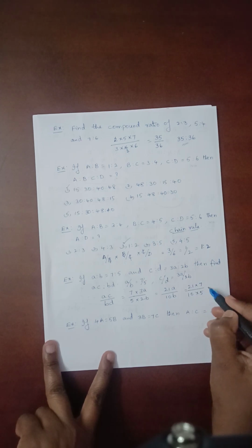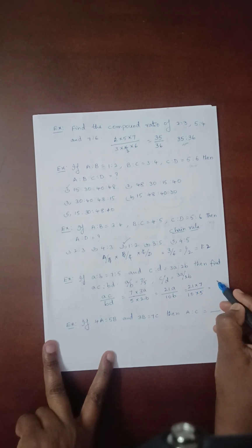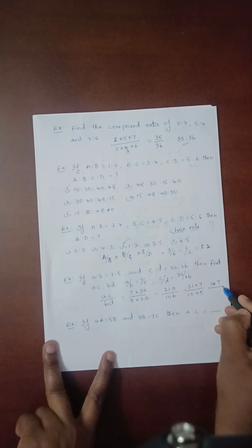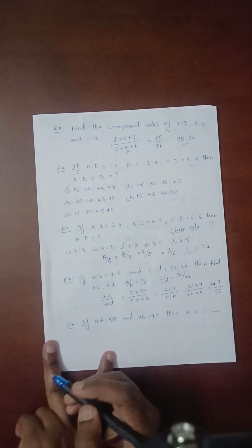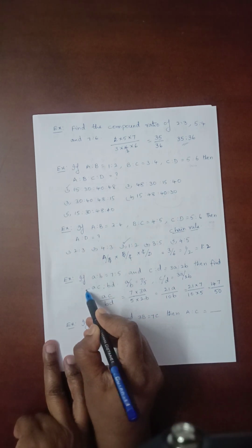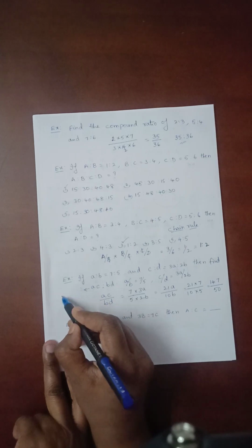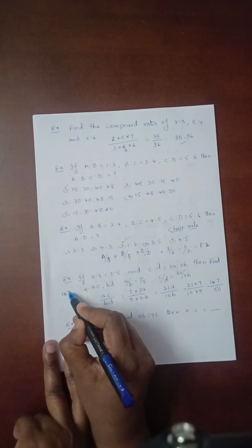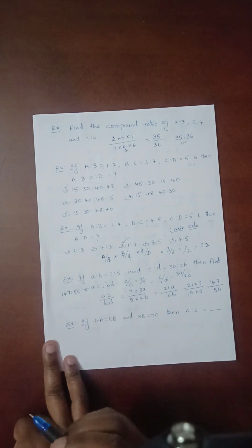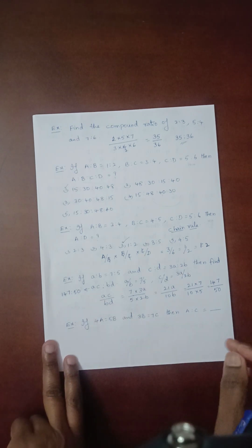So this is equal to 7 ones are 7, 7 twos are 14, 147 by 50. So therefore, what is AC is to BD? AC is to BD value is 147 is to 50.